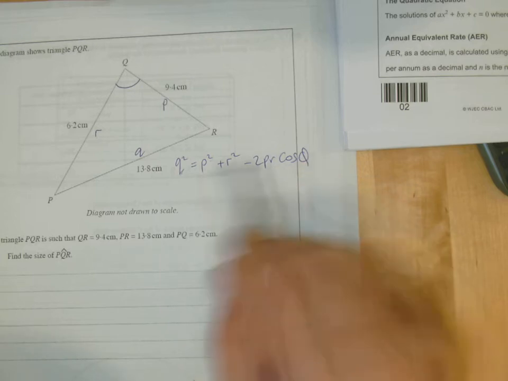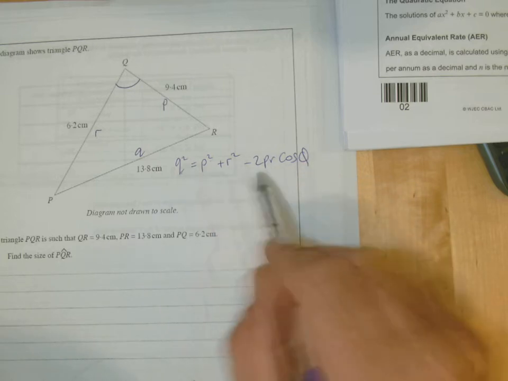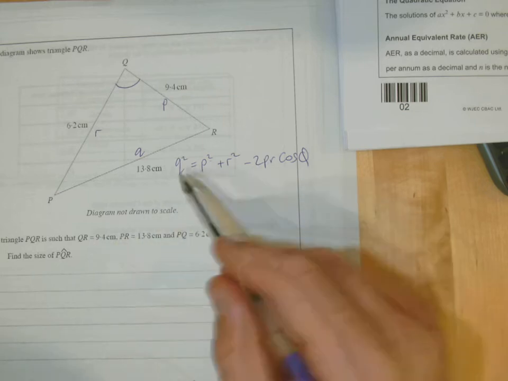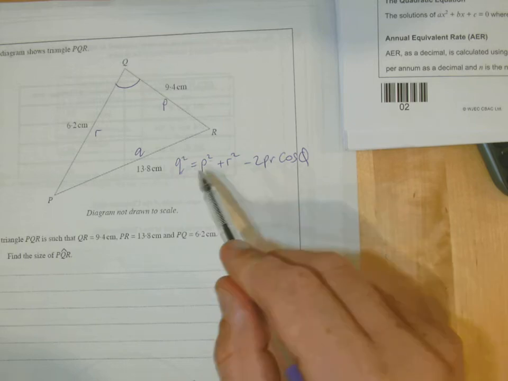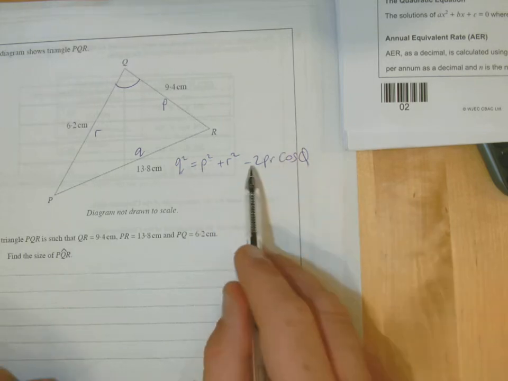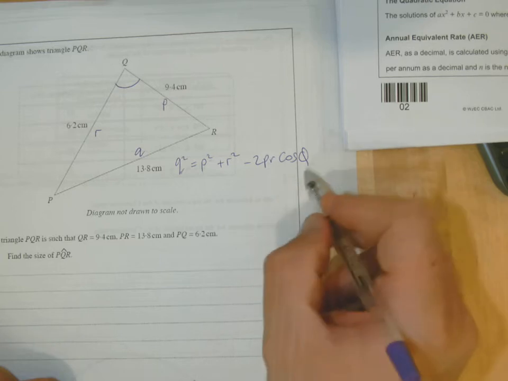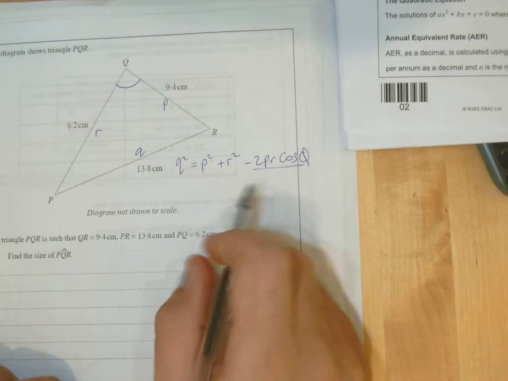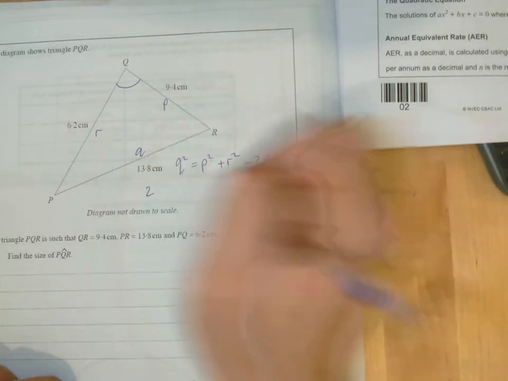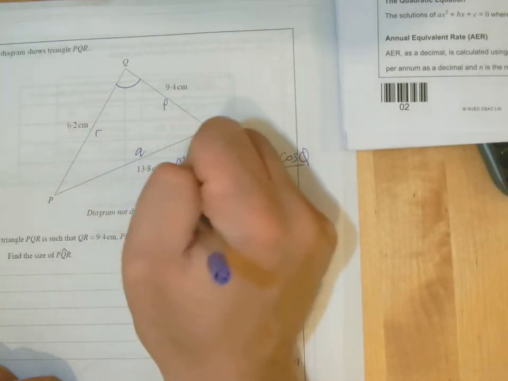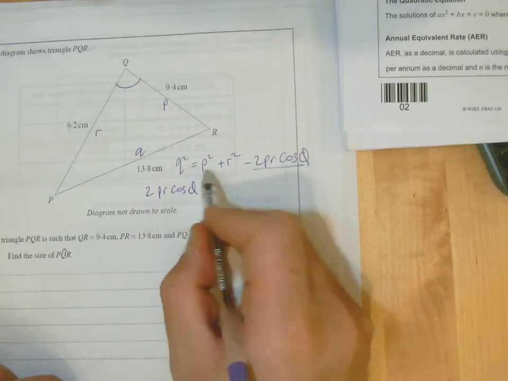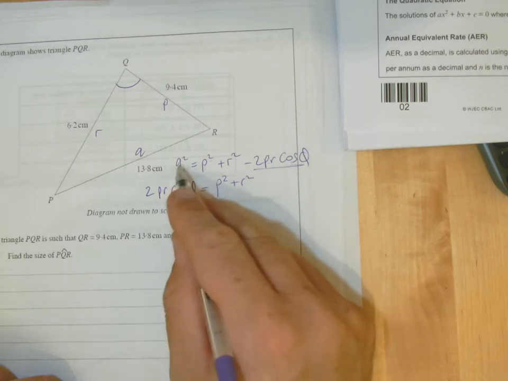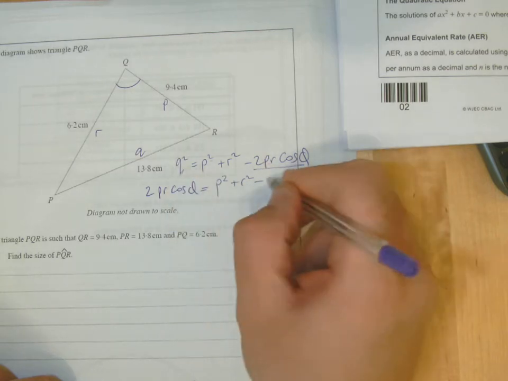What I would do now is rearrange this, so that I put the numbers in afterwards, rather than putting the numbers in to start with. Let's rearrange this first. This minus 2pr cos q, think of that as one package. We take it over the other side, and because there's a minus, it becomes a plus when you take it over. So 2pr cos q. On the right-hand side, I'm left with p squared plus r squared. But of course, that little q squared I'll take over, like that.